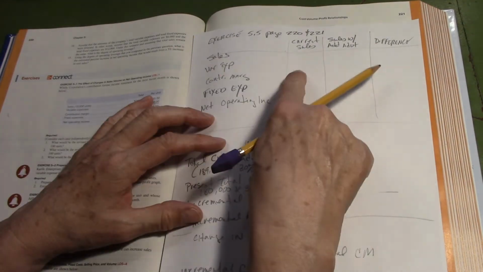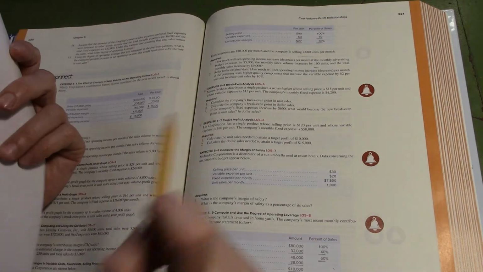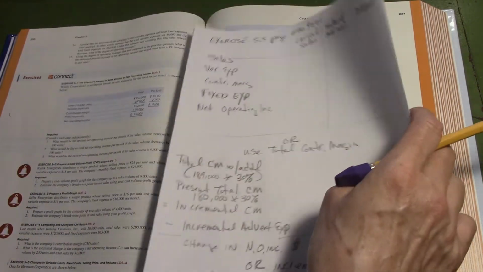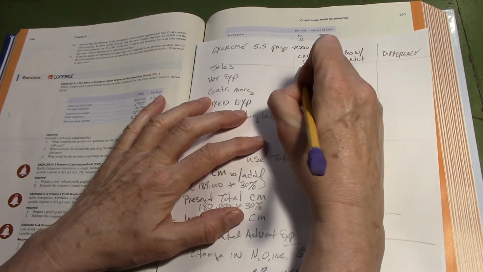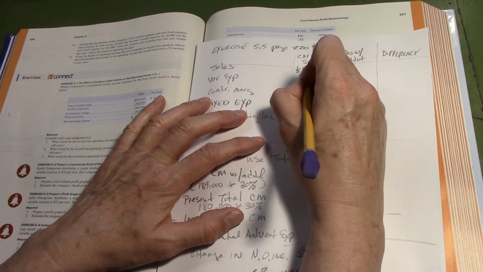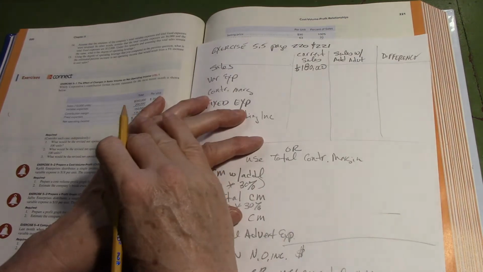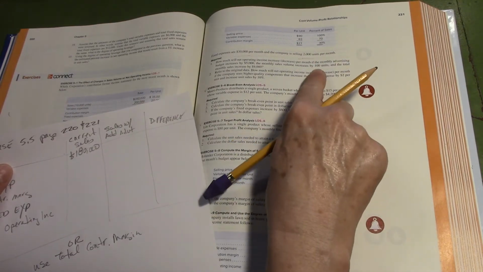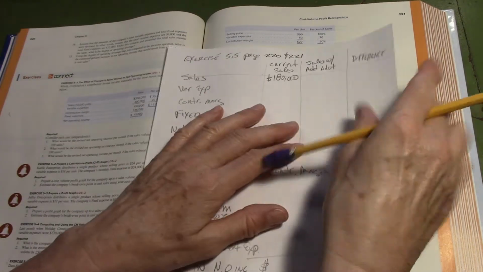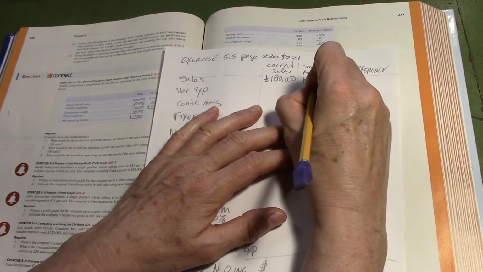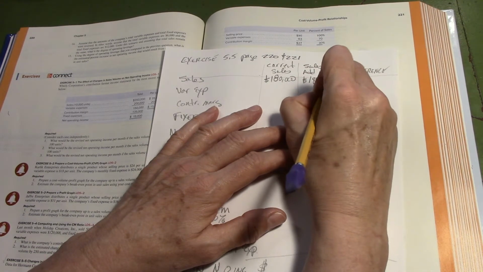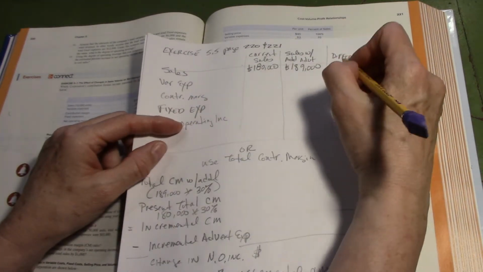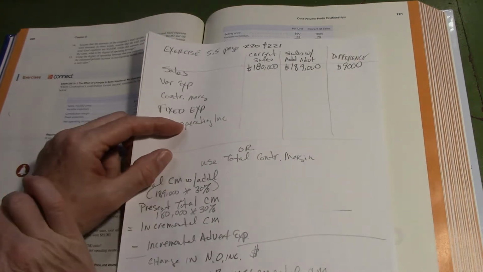That's pretty easy. So they tell us our sales are 2,000 per month at 90, so 2 times 9 is 18, so that's 180,000 per month. And over here, if we sell 100 more times 90, that's an additional 9,000. So if we advertise a little more, we're going to sell an additional 9,000. So certainly the difference there is 9,000.